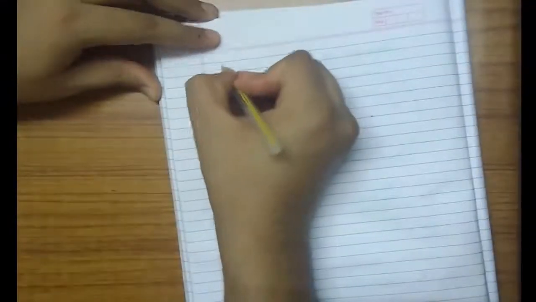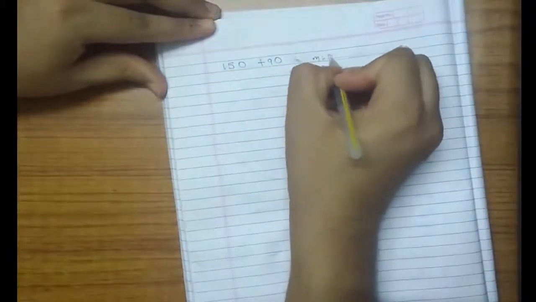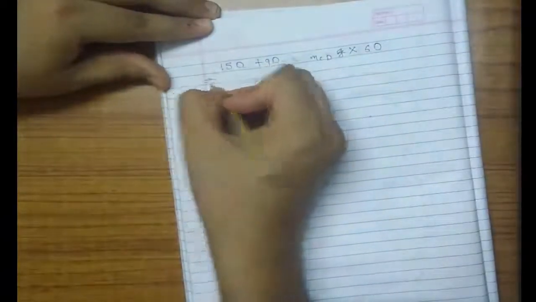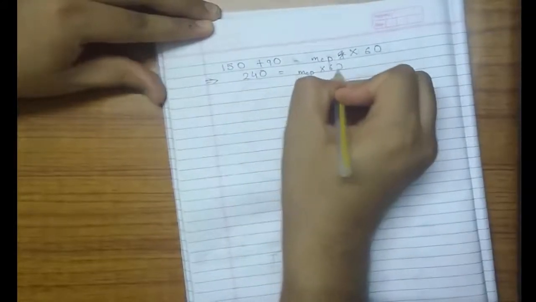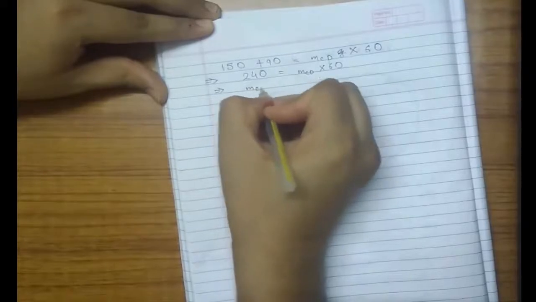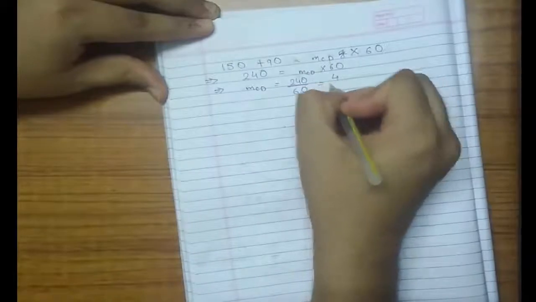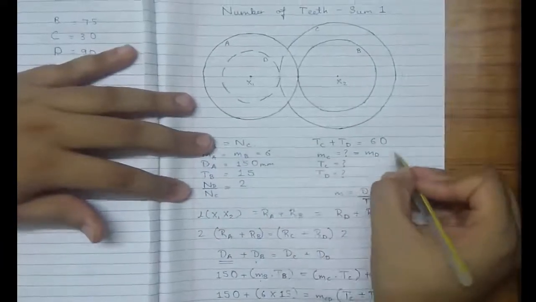So 150 plus 90 is equal to module of CD into 60, which implies 240 is equal to module of CD into 60. So module CD is how much? 240 divided by 60 is equal to 4. Thus, we found out the value of module of C, which is equal to module of D, which is equal to 4.